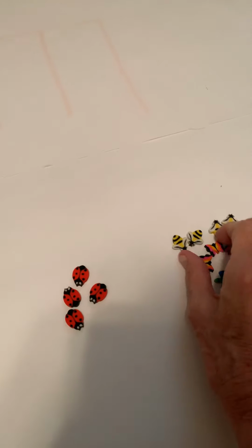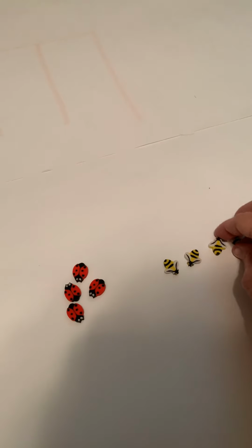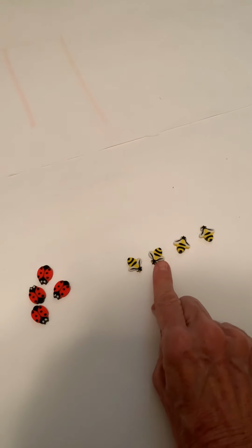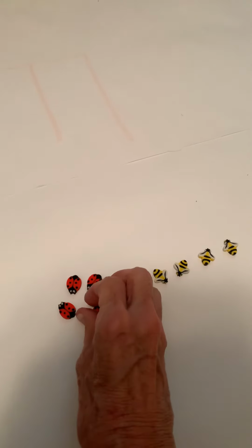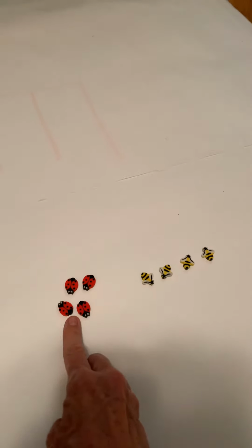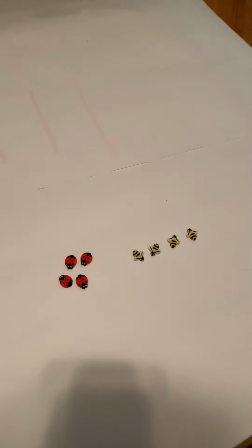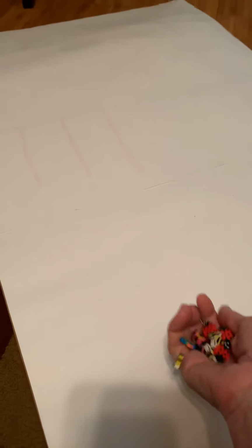Okay, now let's take those away. Okay, how many bumblebees do you see? 1, 2, 3, 4. How many ladybugs do you see? 2 and 2, that's 4. So they are the same. Okay, good job. I wish we were in school and I could give you some of these ladybug erasers.